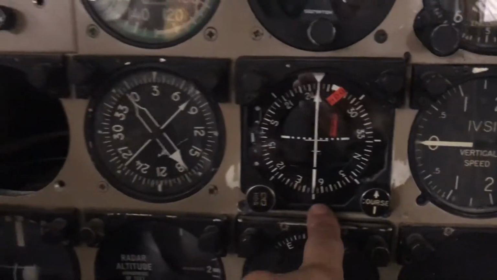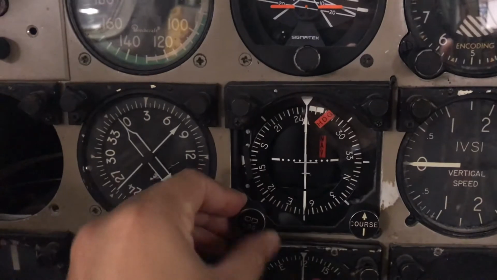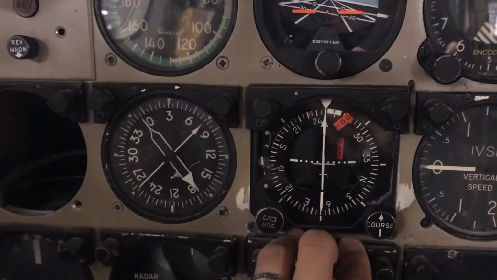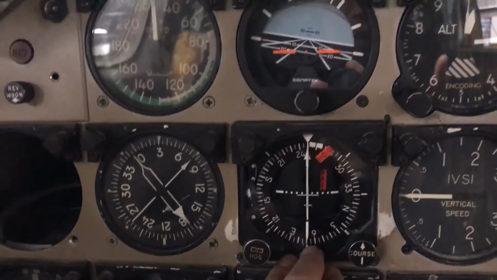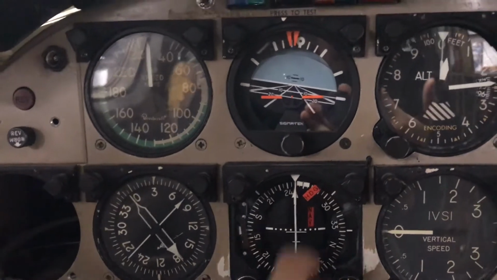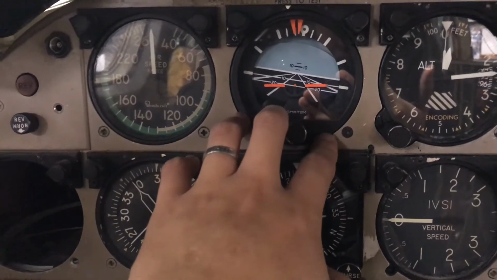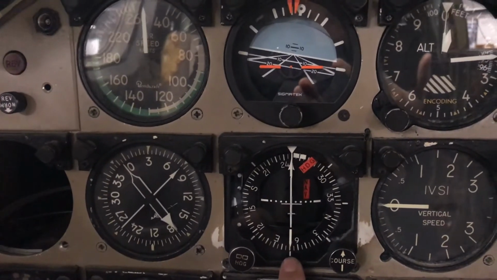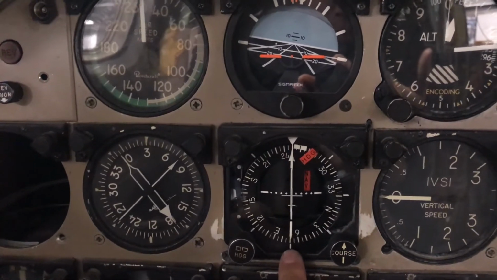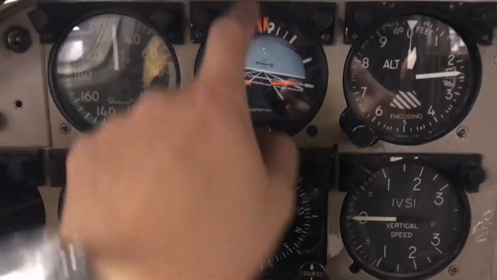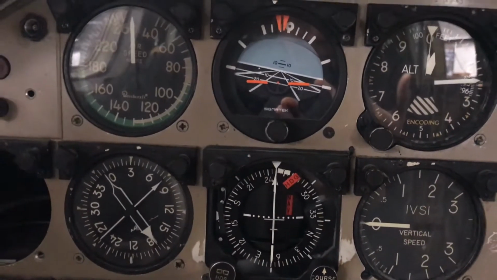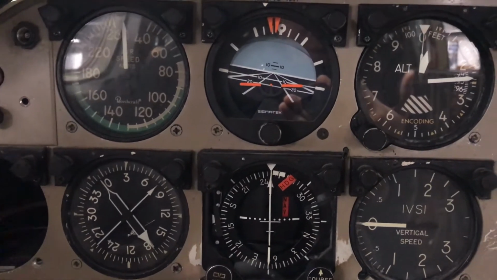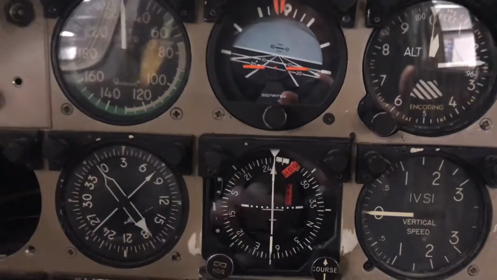And the bottom one is the directional gyro, also called the horizontal situation indicator. Again, this one uses the same principle as the attitude indicator, the rigidity in space of the gyro. Both of them use the gyro rigidity in space characteristic.